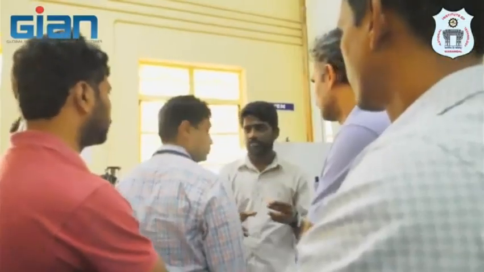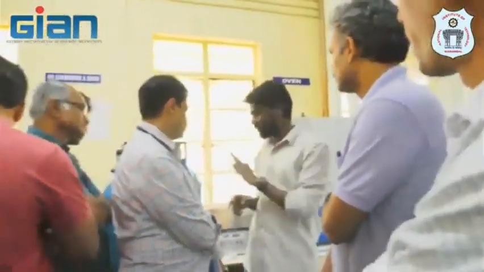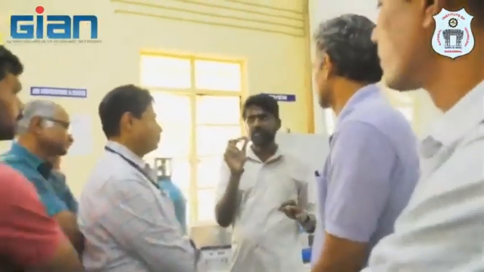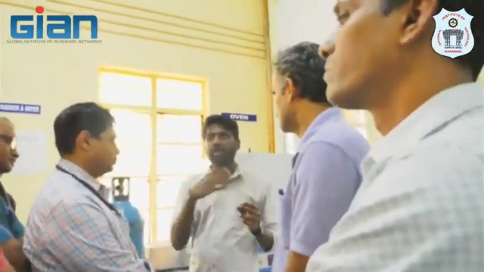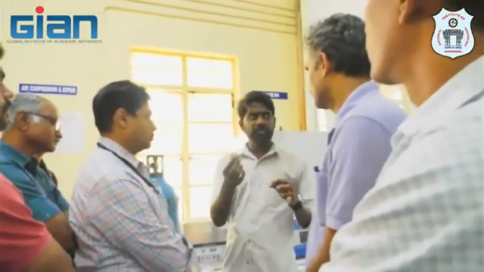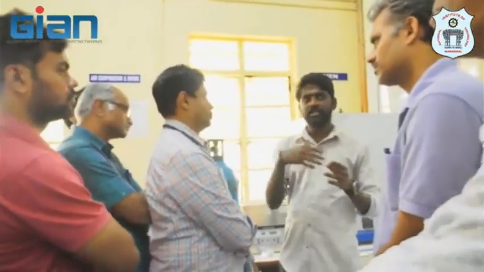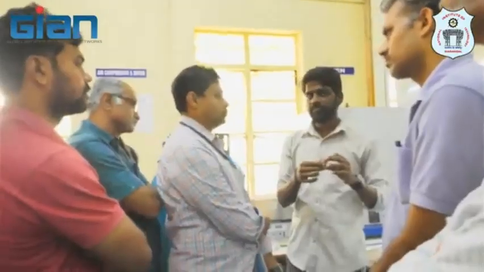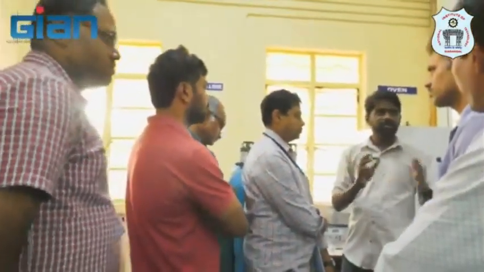So right now we are using only the ultrasonic for these lattice structures, in order to remove the powder particles, like unsintered or unmelted powder particles. And for surface treatment, I told you initially, bead blasting will be another application. Got my point? Apart from that, any queries?